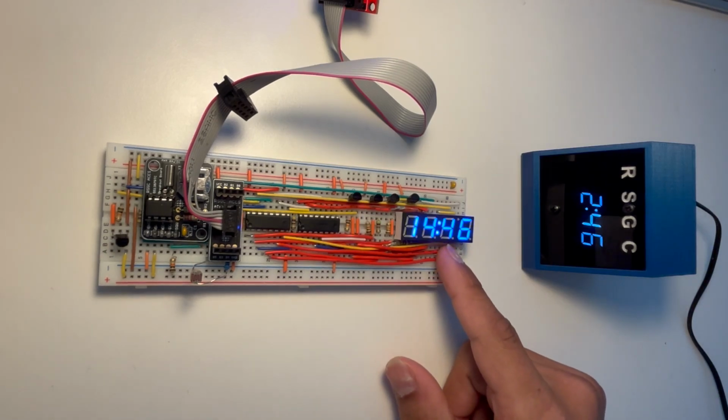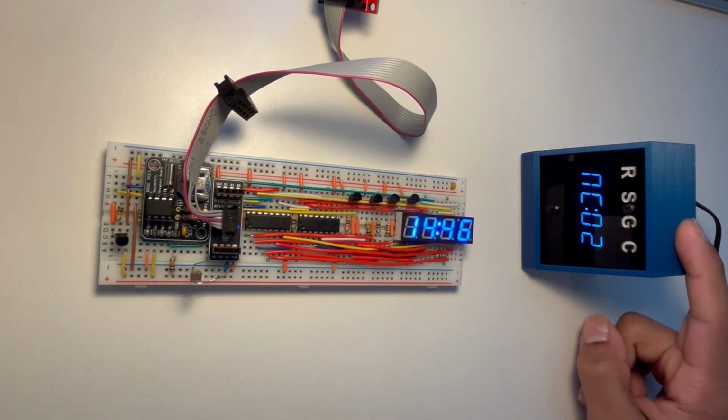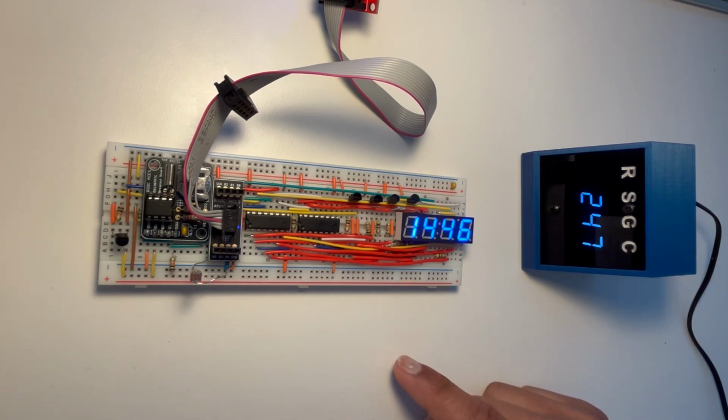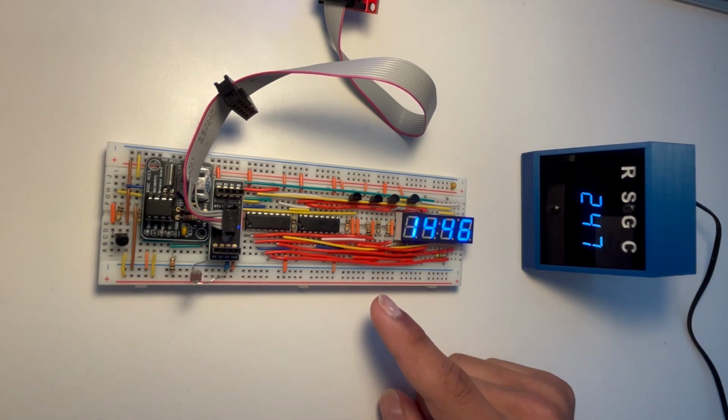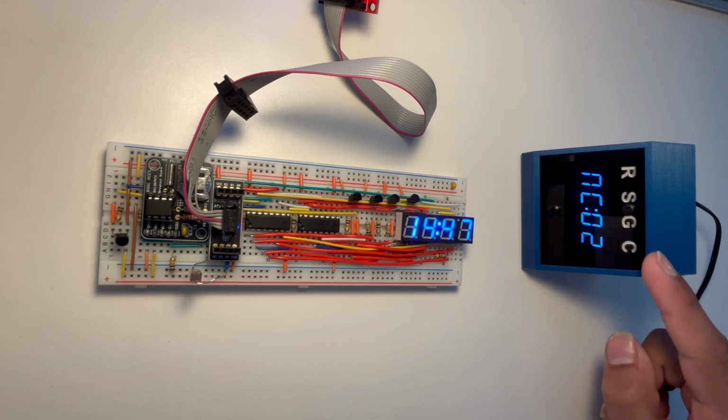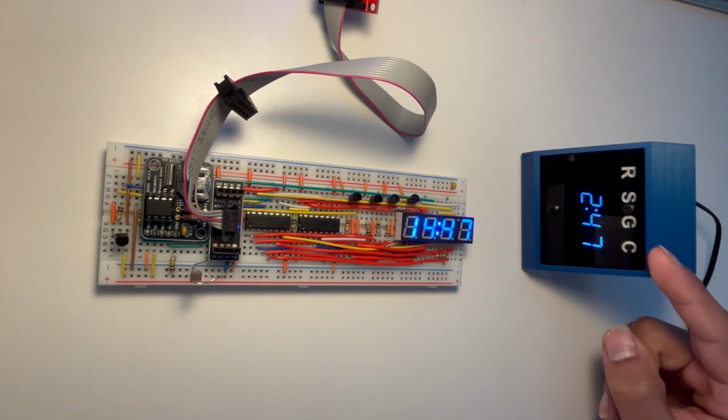Hi, this is the Tiny Clock breadboard prototype, and this is C Darcy's final in-case version. Both versions display the time for a fixed number of seconds, and then the date. The breadboard prototype shows the date in a numerical fashion, with a decimal instead of the flashing colon, whereas the final version continues flashing the colon, but uses letters for the month to distinguish that it's the date.